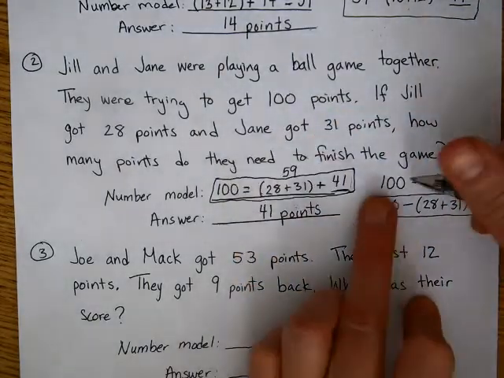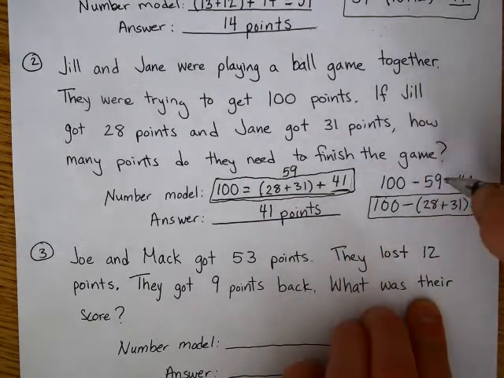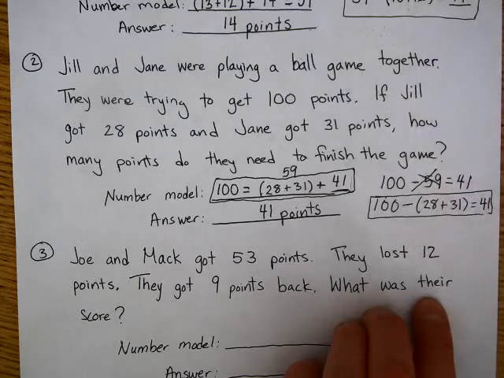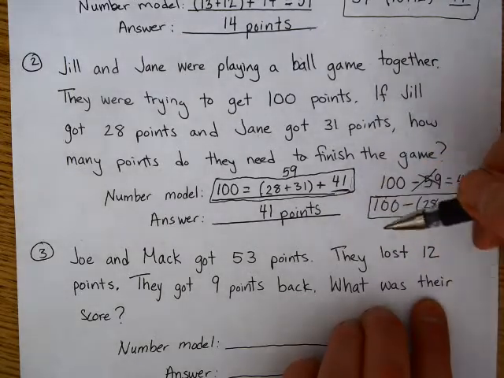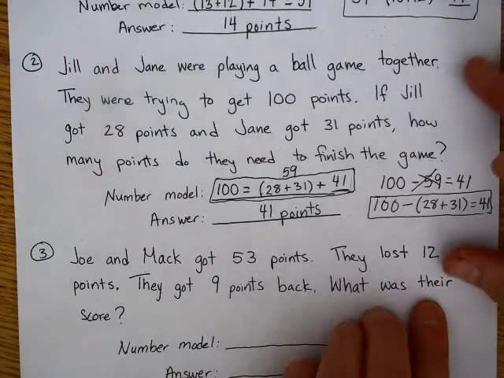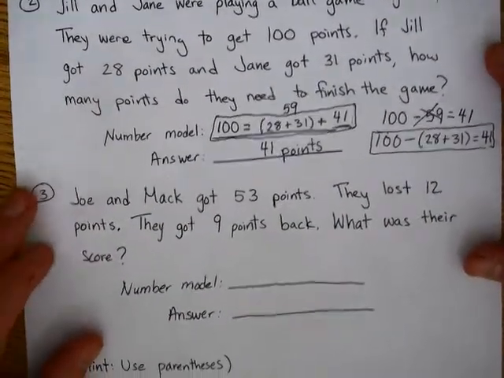This other one I wouldn't accept as the number model because there's no parentheses in there. I was using it to check. I was looking for the parentheses. Even though it got you the right answer, it didn't get you the right number model. Number models in math tell us a story. They tell us what's actually happening in the problem. So you want to try to get that accurate if you can.